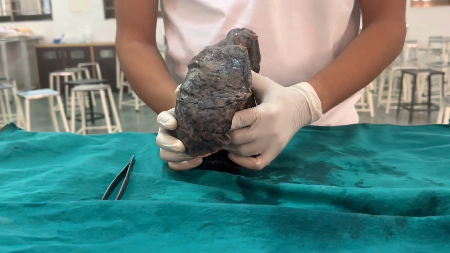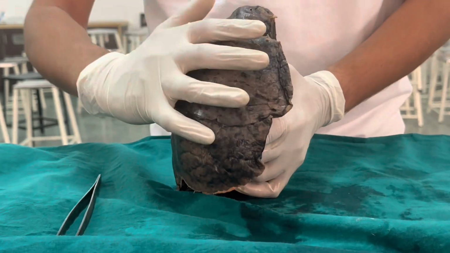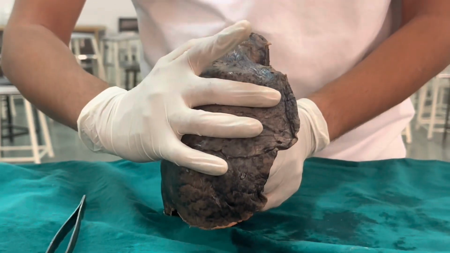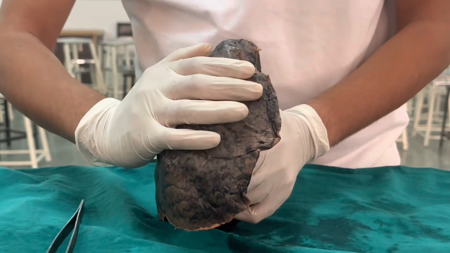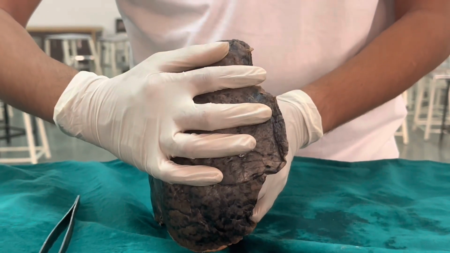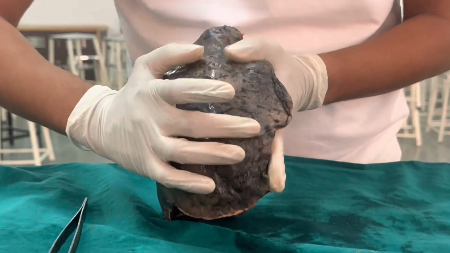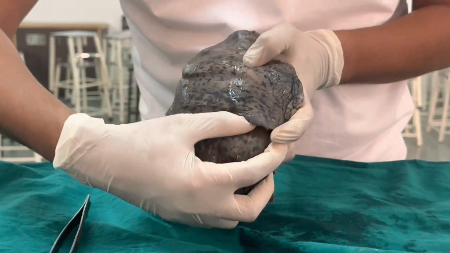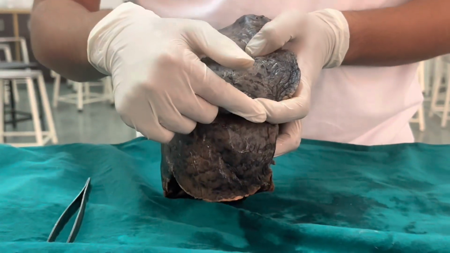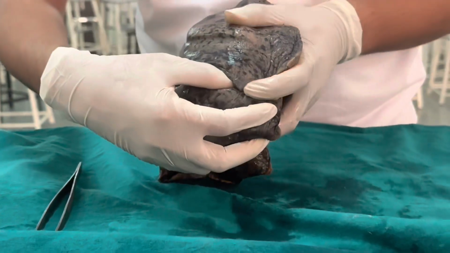Now let us discuss the second feature, the horizontal fissure. For that I'll bring my hand, and you can see my fingers represent the ribs over here. My thumb will represent the first rib, then second, third and fourth. Over the fourth rib you will find the fissure. So at the fourth intercostal joint, that is where you will find the horizontal fissure.